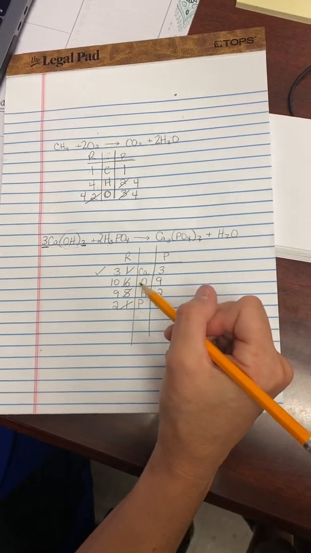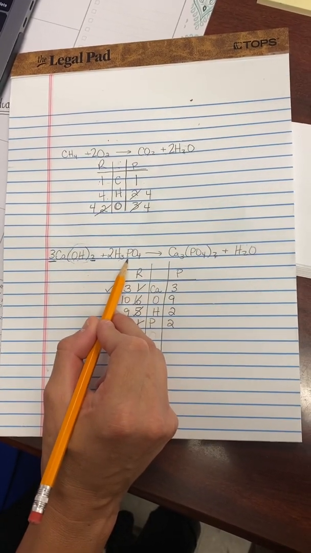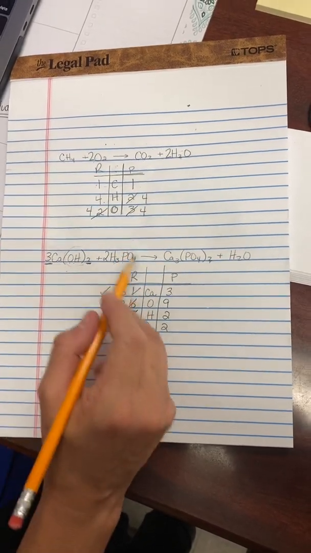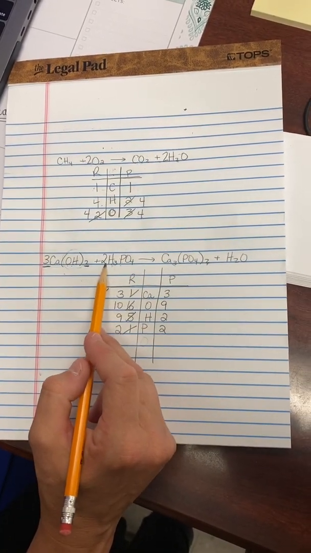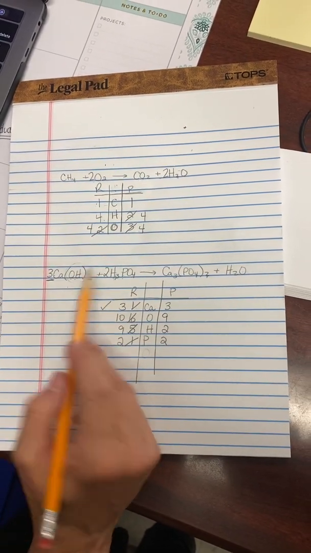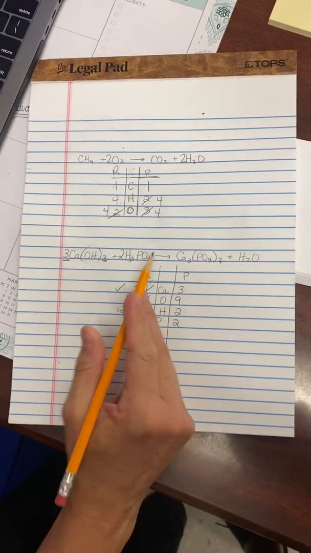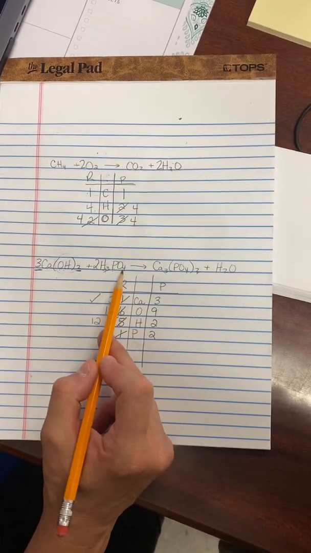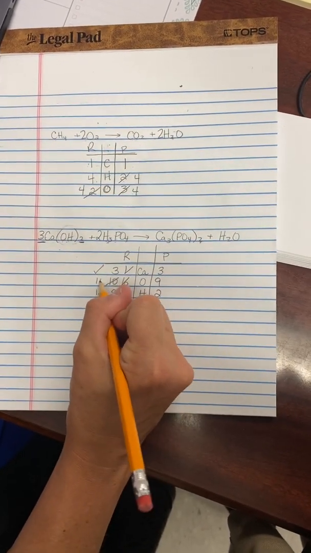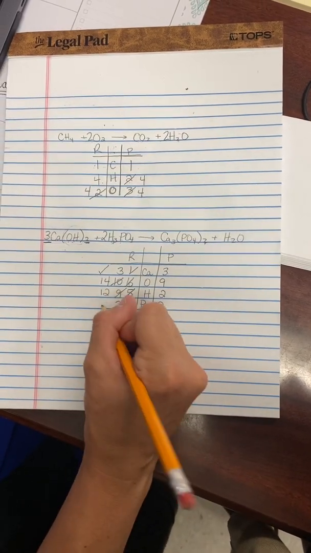Then I've got to come back and rework my numbers again, because when I did that, I also changed hydrogen and oxygen again. So remember, there were 6 each here. So then I've got to add over here for hydrogens, there's 6 more here plus 6 here, so there's 12 hydrogens now. And then over here, there's 2 times 4 is 8 oxygens plus 6 oxygens is 14 oxygens. Okay, so now my phosphorus is balanced.